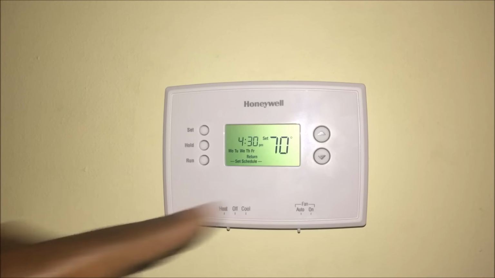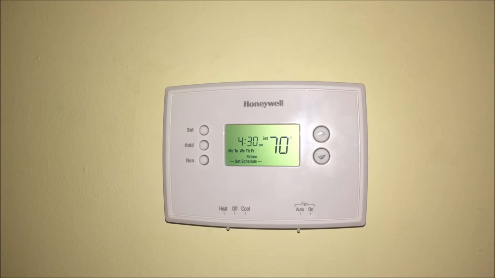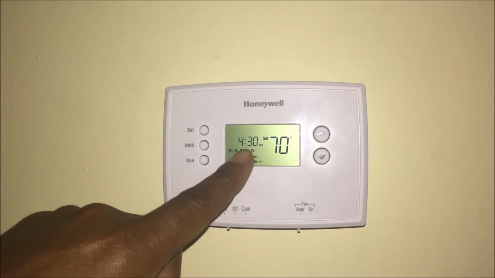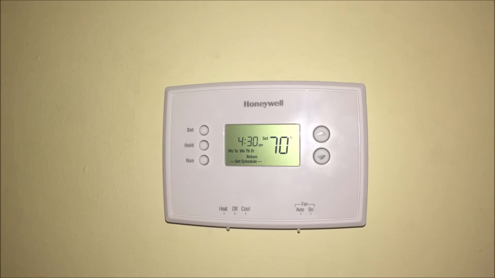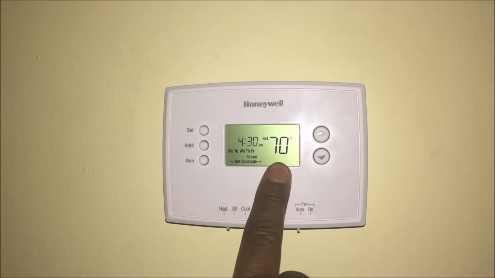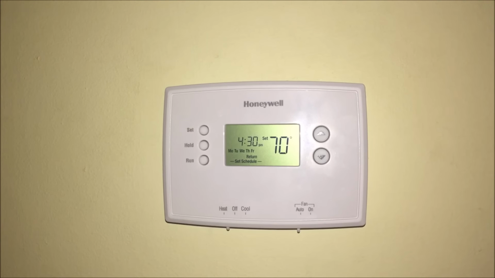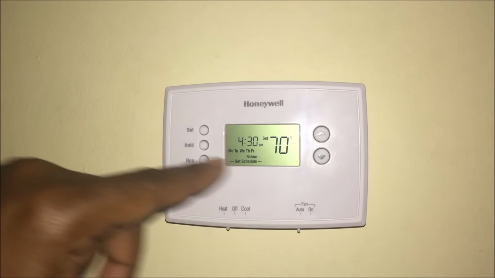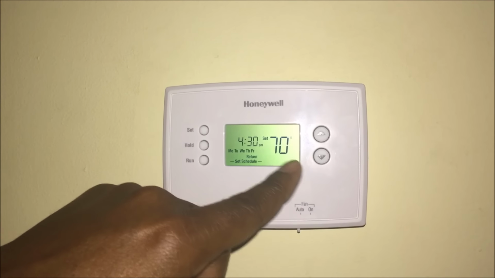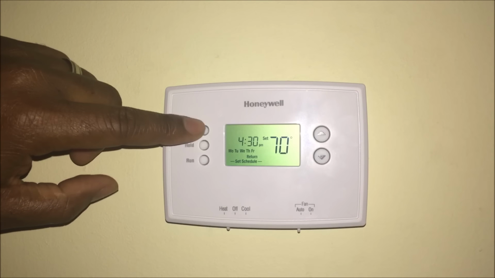And then you have the return. The time you come home. So, I come home around 4:30. You want the temperature to kick up, especially right now in these New England winters. It's freaking freezing outside. So you want to come into a nice cozy house, but you don't want to waste all your energy and electricity. So I had mine set for 4:30. And again, it's the same thing. Time, temperature. Time, temperature, enter. We're set. So I'm good at 4:30. This guy, good at 70 degrees.